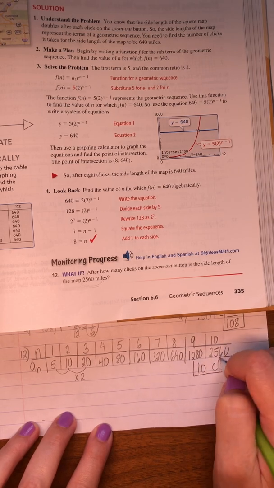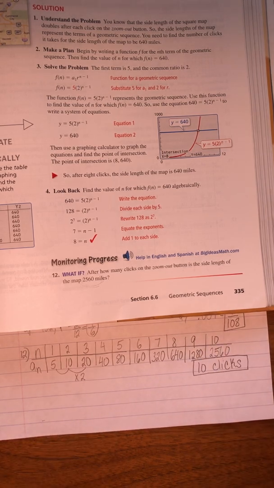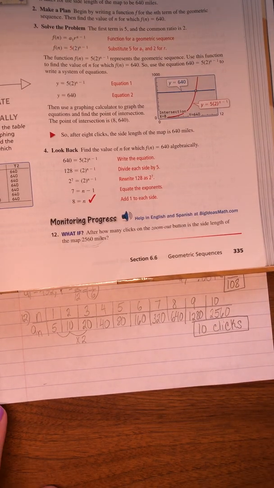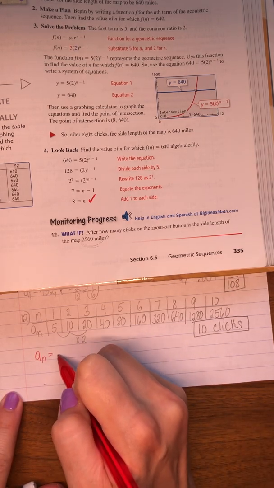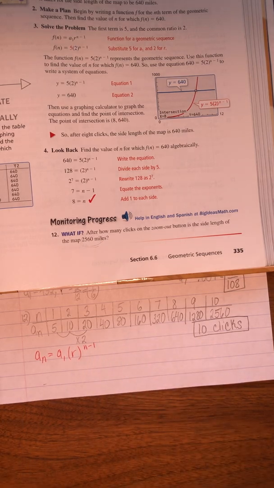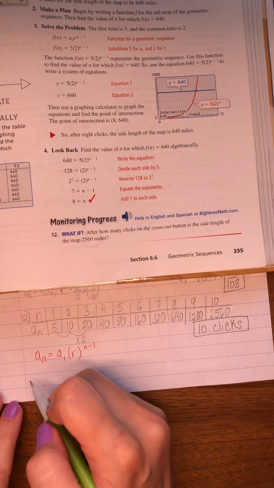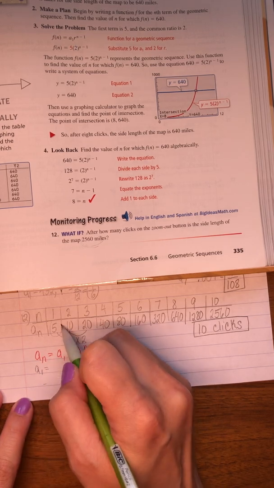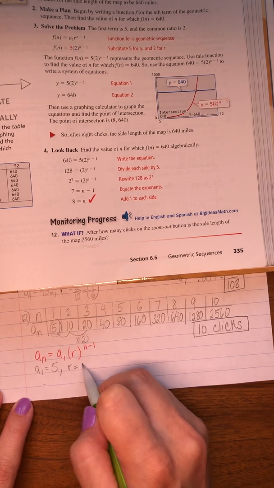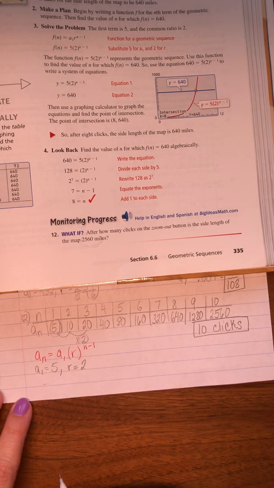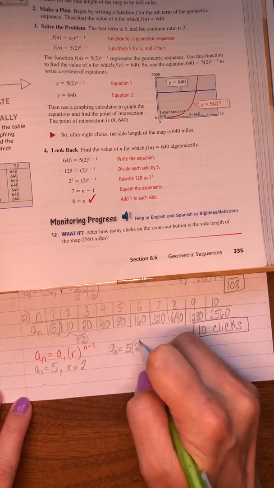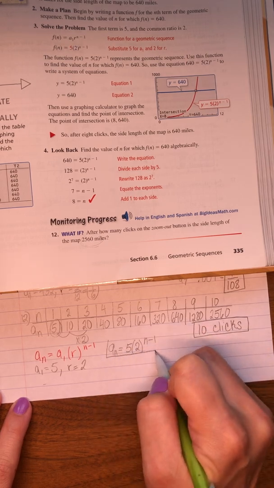Now, if you didn't want to do it this way, you could also use your graphing calculator to get to your answer. So I just want to show you. If we're going to use the geometric sequence equation, a sub n equals a sub 1 times r to the n minus 1 power. Let's plug in our numbers. Our a sub 1 would be 5. That's the first number in the pattern. Our r would be 2 because that's what we're multiplying by. So our equation here would be a sub n equals 5 times 2 to the power of n minus 1.